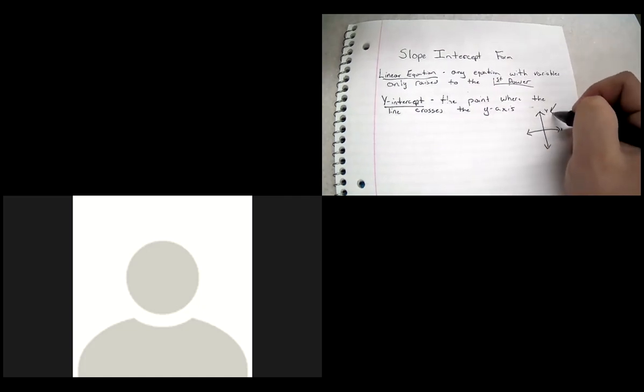And so if we have a graph, remember the y-axis is this one right here, the vertical axis.